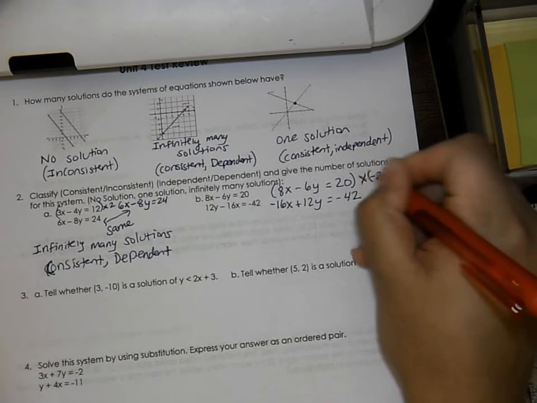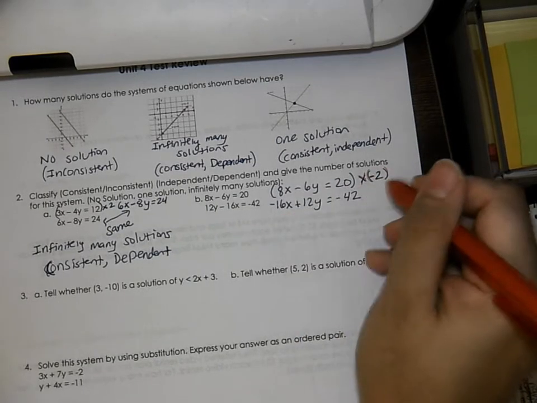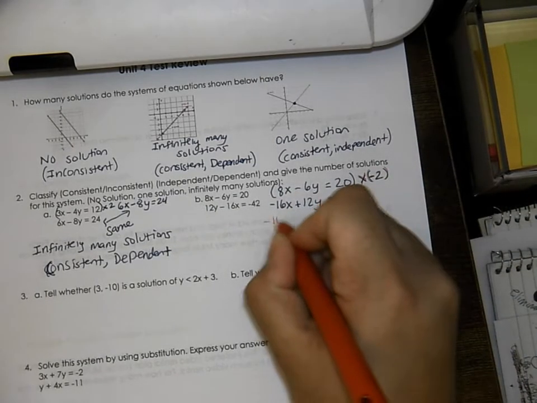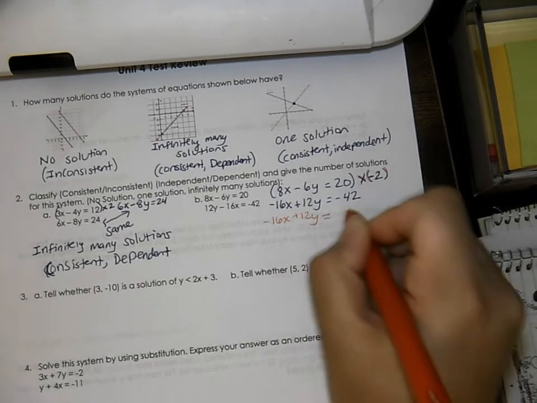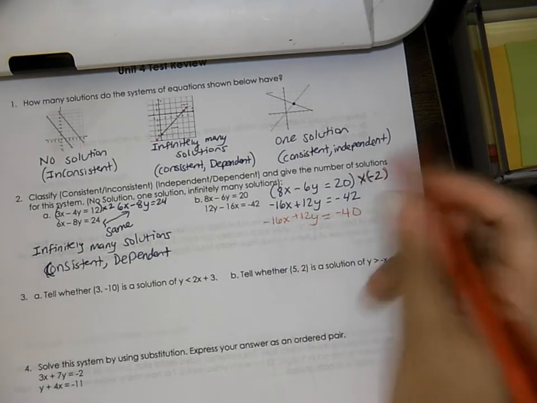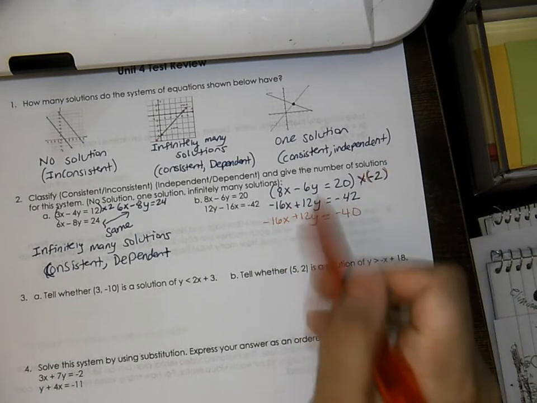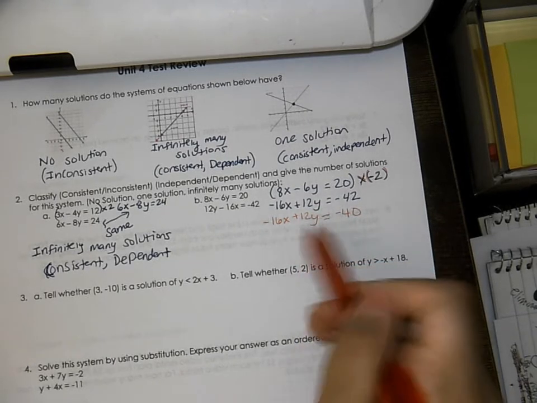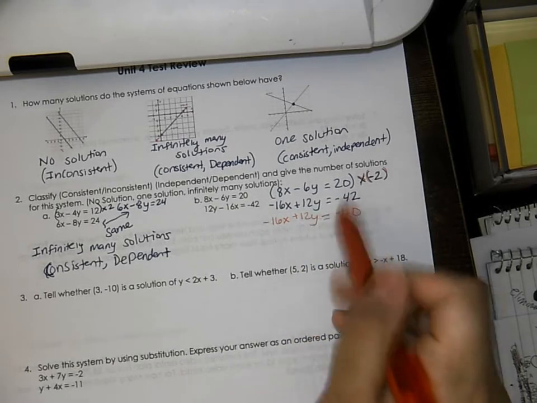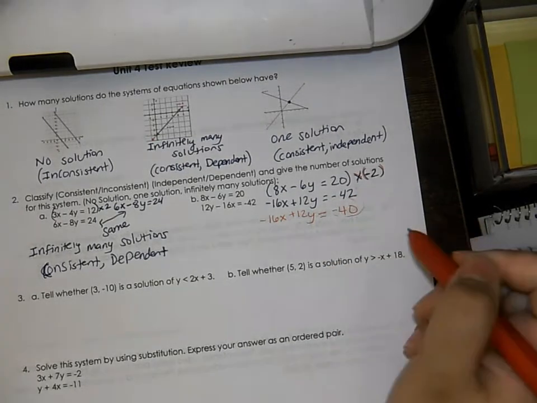So you can see that this is the work I took to get my new equation. It would become -16x, +12y, and -40. Now this time when I'm looking at my two equations, the left-hand side will all cancel out, it's all the same. But the right-hand side is not, because one of them is -42 and one of them is -40.